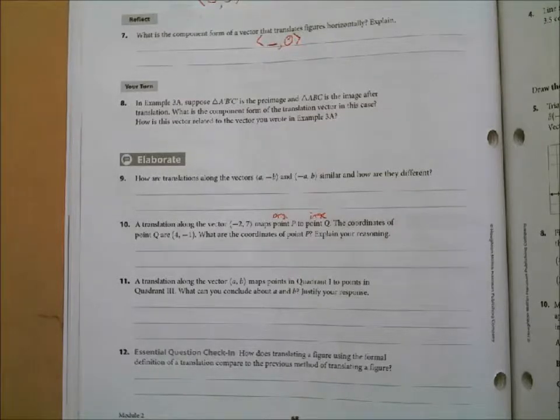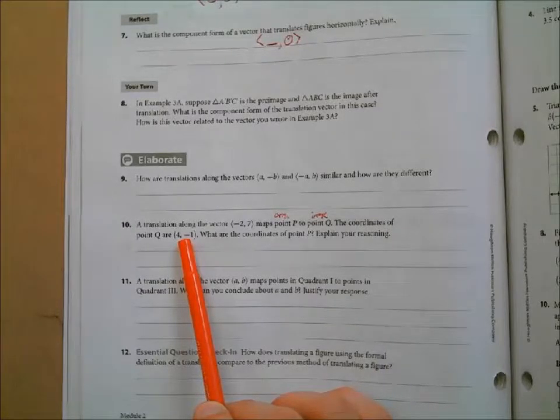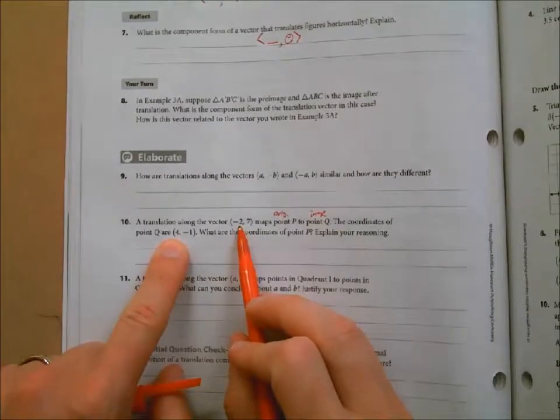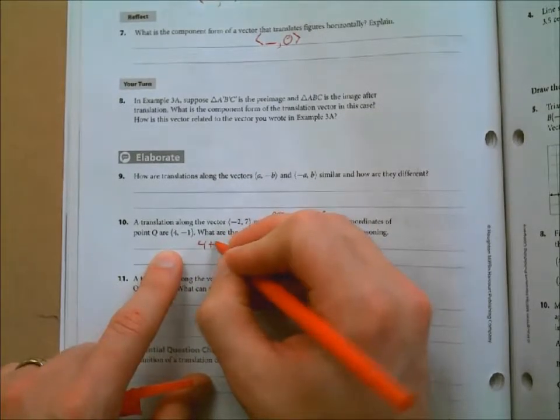So again, we are given the image's coordinates. How do we figure out the original or pre-image coordinates here? What could we do? Do the opposite, so instead of minus 2, add 2. Right. So we're going to take that 4, and instead of subtracting 2, we're going to add the 2.